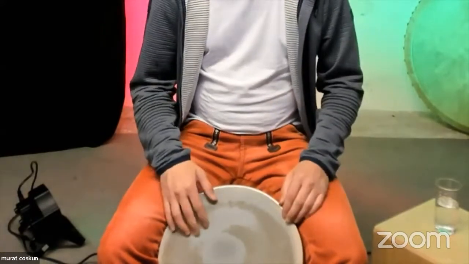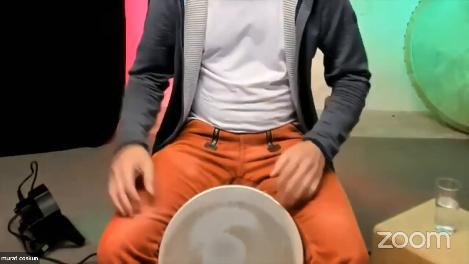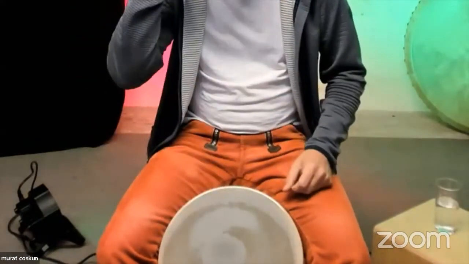And then you can take another part of this big roll and practice another section.